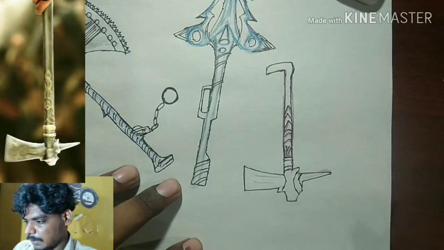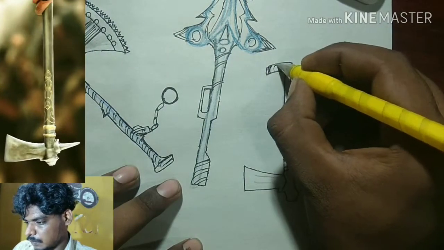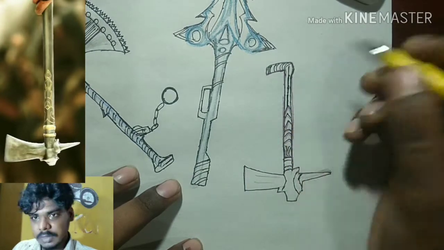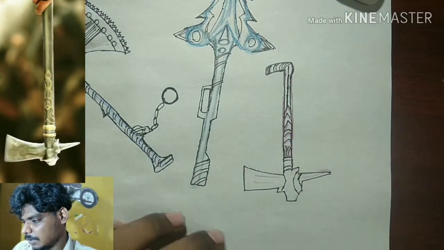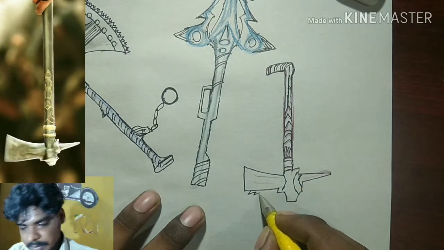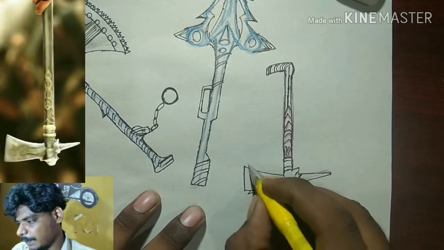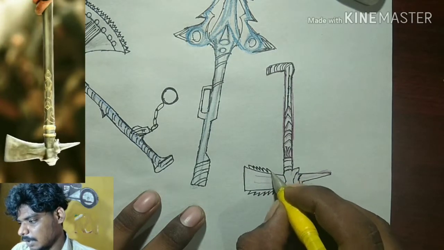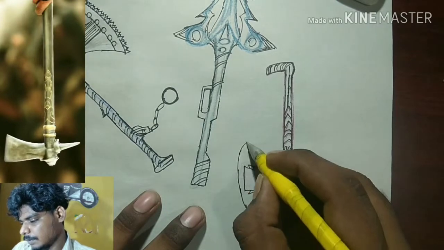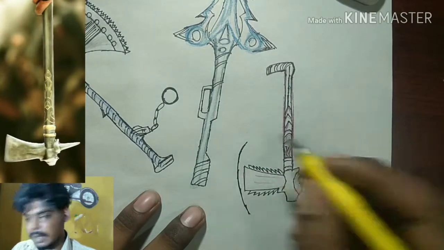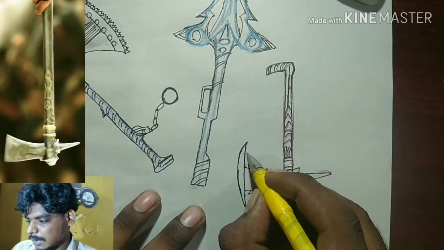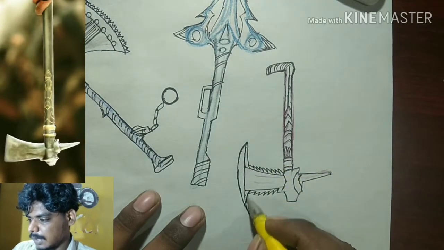Always use some reference. Put in some kind of reference. Always use some sharpened line to develop your axe to encourage.